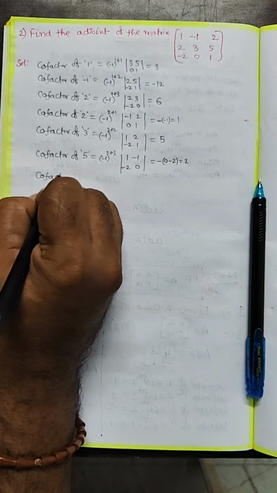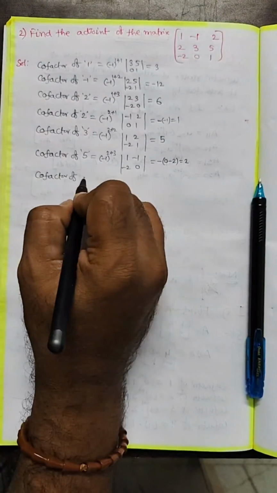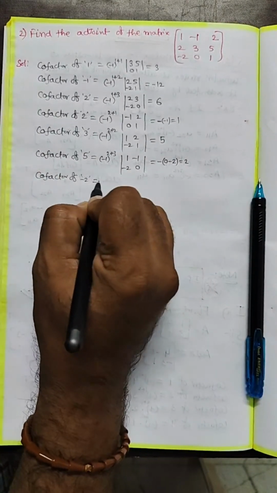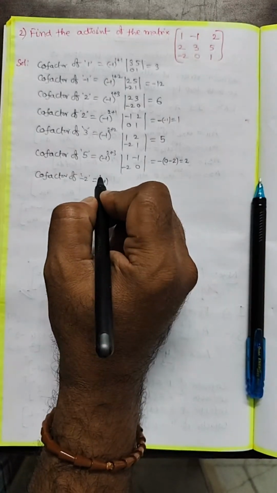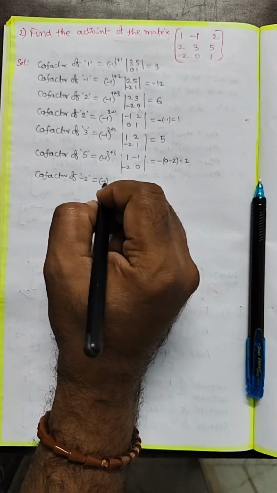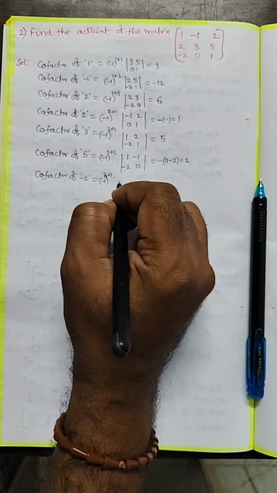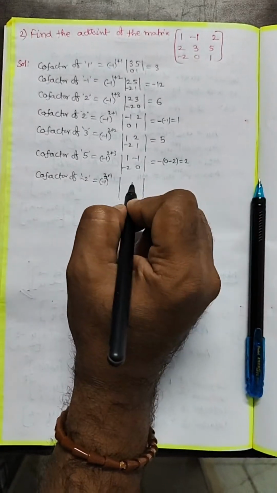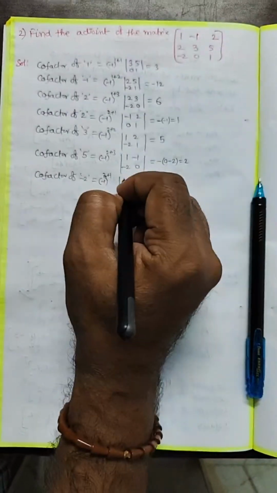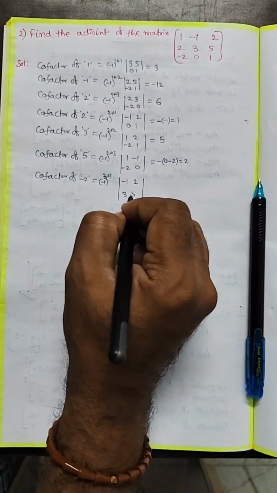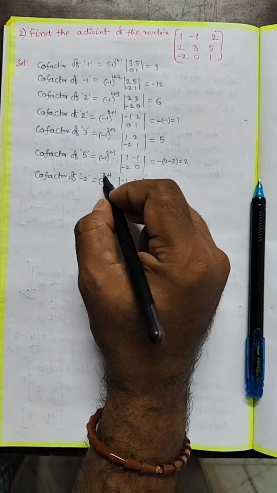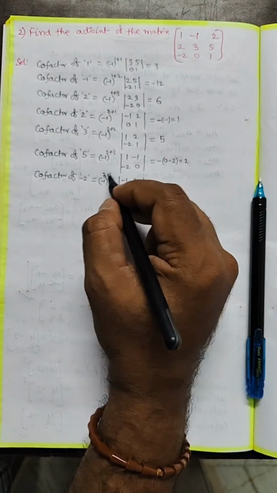Next, cofactor of minus 2, minus 1 whole power 3 plus 1. Third row, first column. Minus 1, 2, 3, 5. So minus 1 whole power 3 plus 1 is 4. Plus 4 means it will be positive.